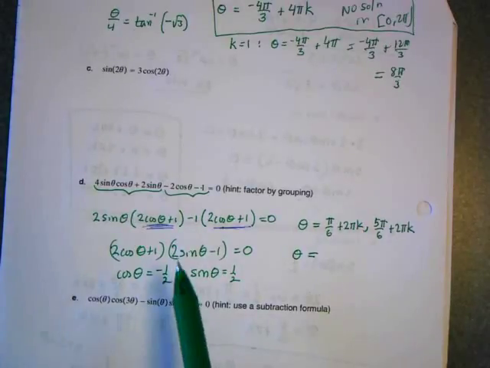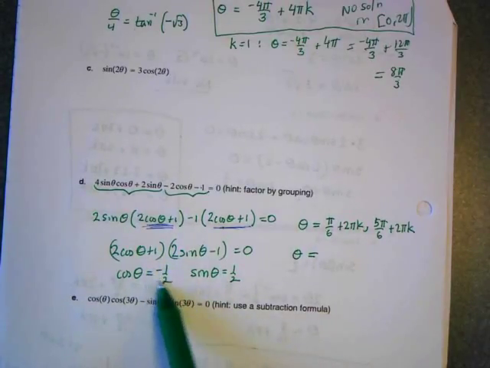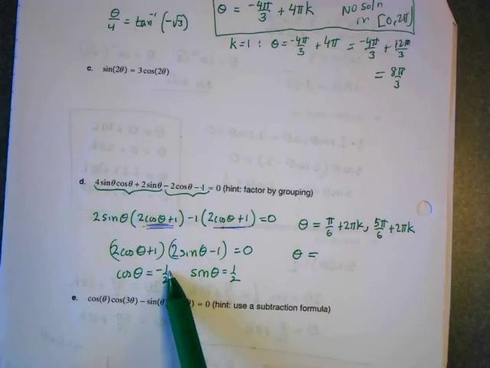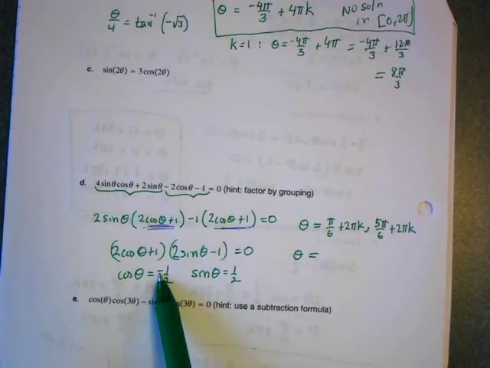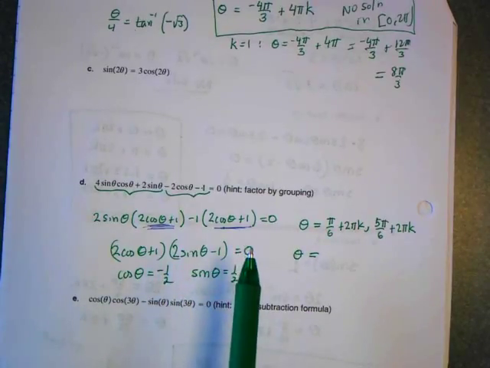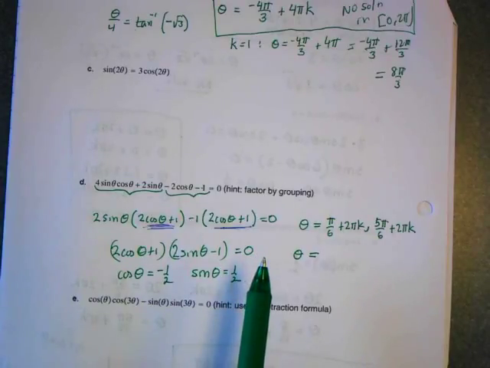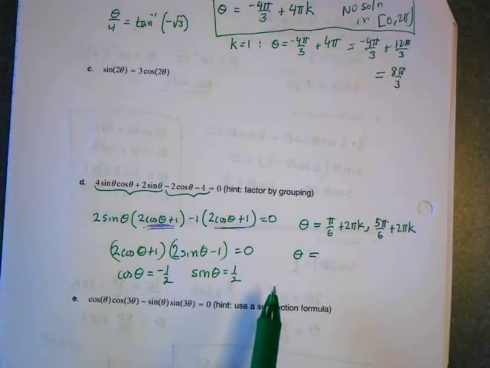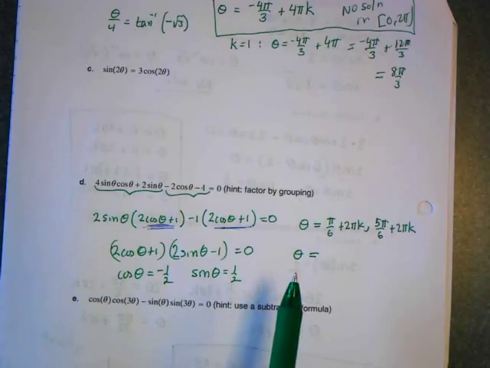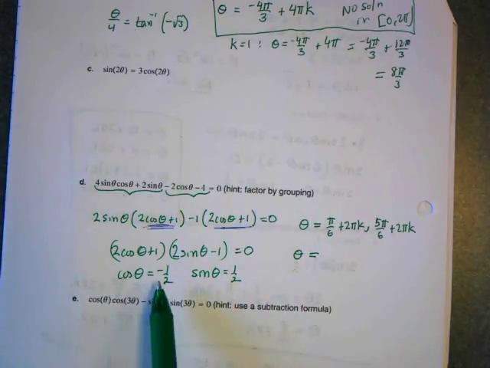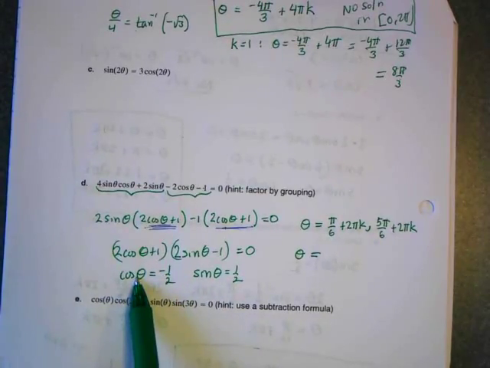If this were a positive 1/2, then the angle would be pi/3. But since it's a negative 1/2, what do I need to do? That's correct. Since this is a negative sign, cosine is negative in quadrants 2 and 3.